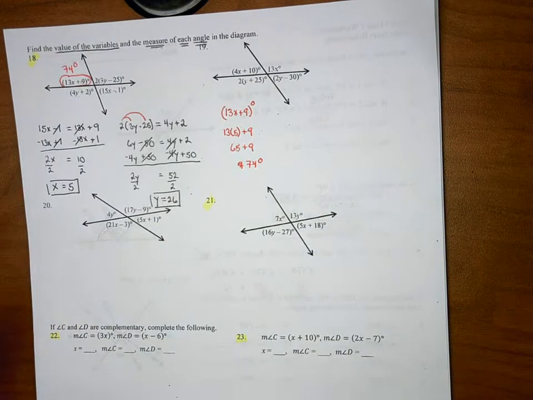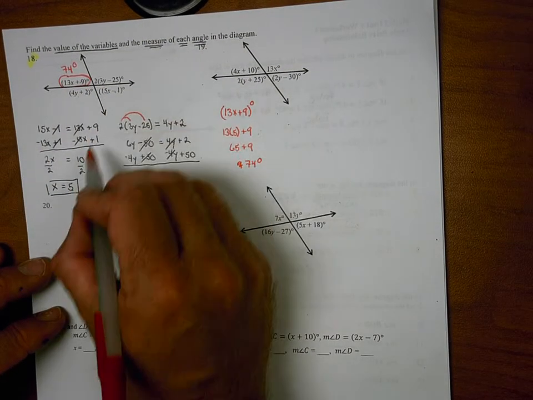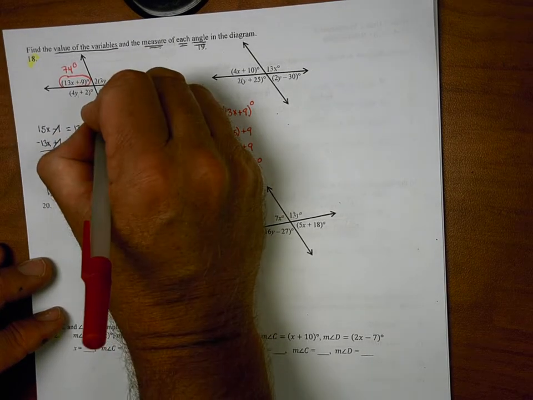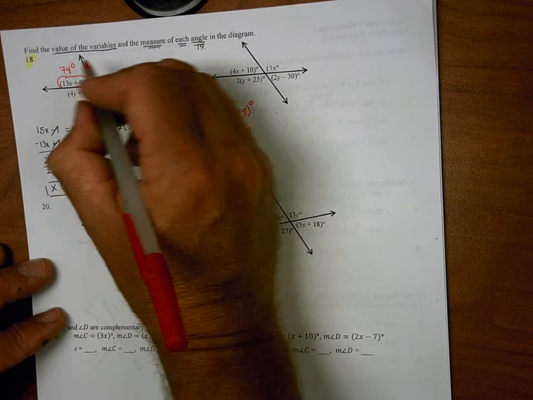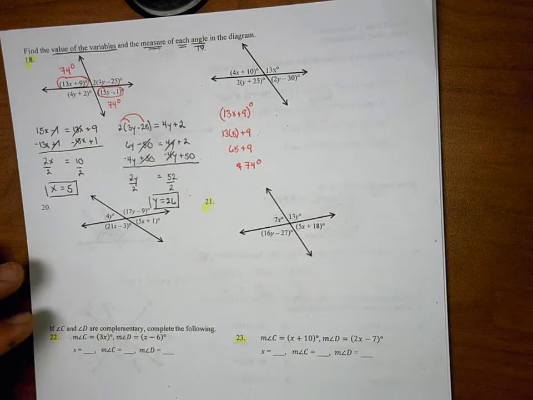Now, if I'm thinking smartly, I don't have to substitute 5 in the place of x here. The reason is that these two angles here are vertical, which means they have to be equal. So if that's 74, this angle also has to be 74 degrees.